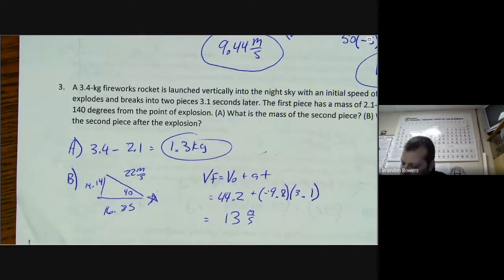Now looking at the momentum, we'll have to solve for the velocity in the x and y directions.